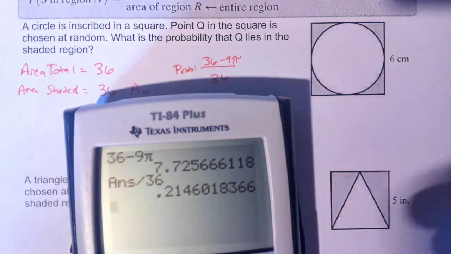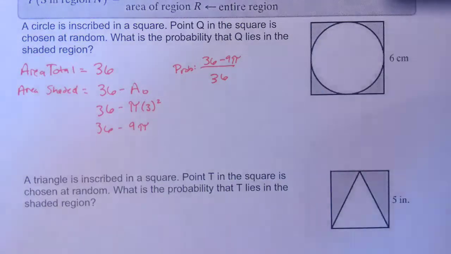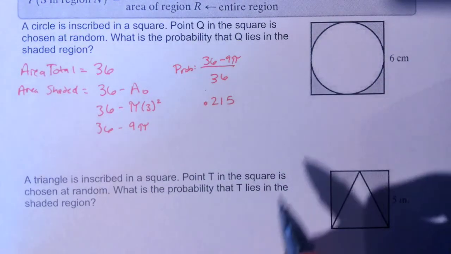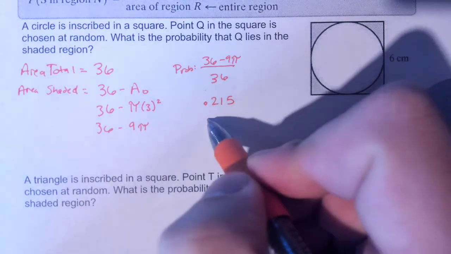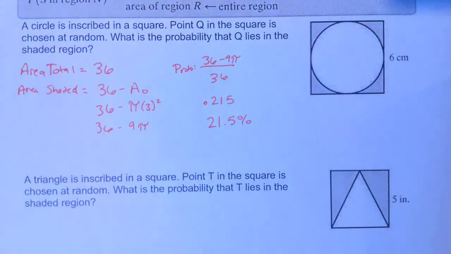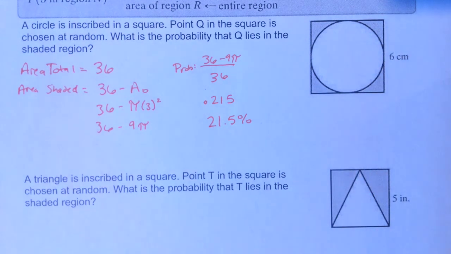So 0.215, I guess. So 0.215 if I round it to the nearest thousandth, or 21.5% is the expectation. So it's a little bit over 1/5 of the entire region.